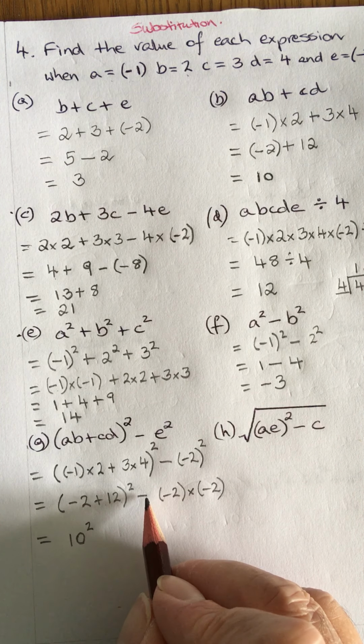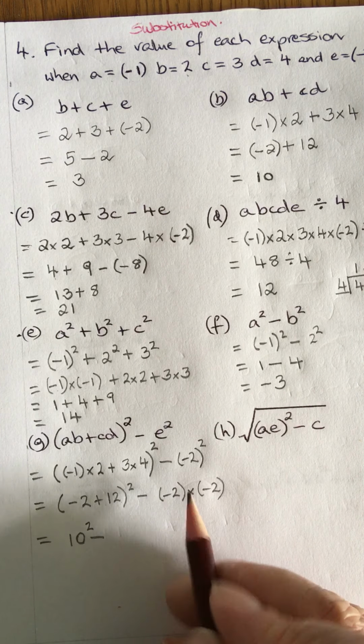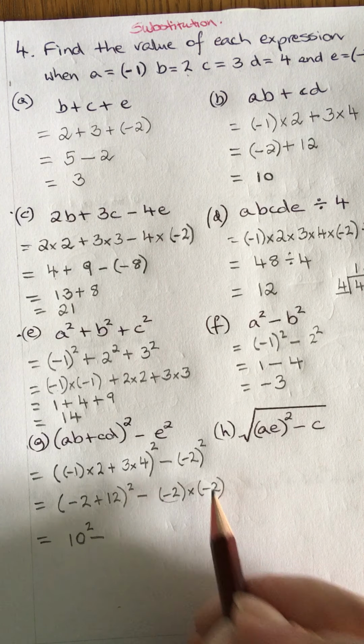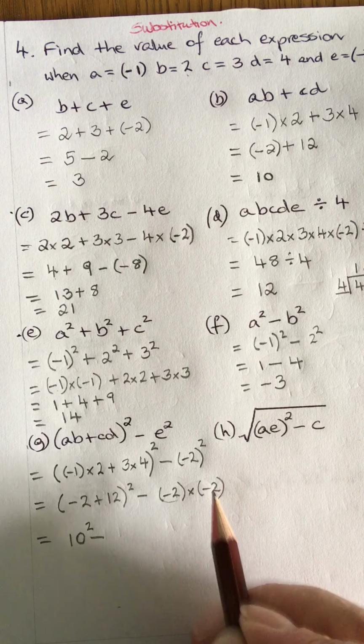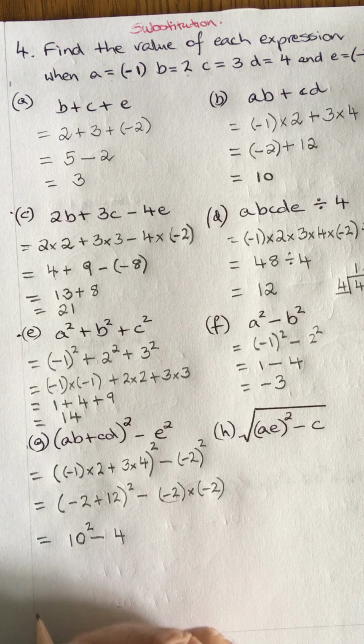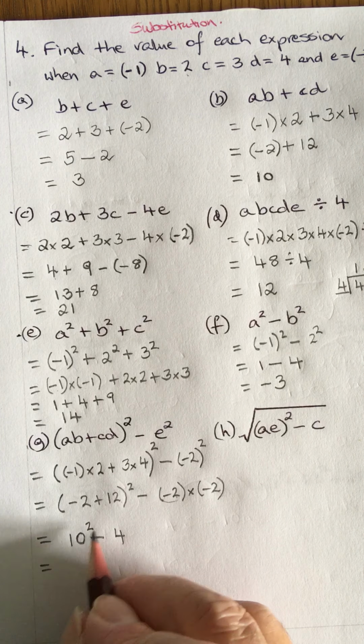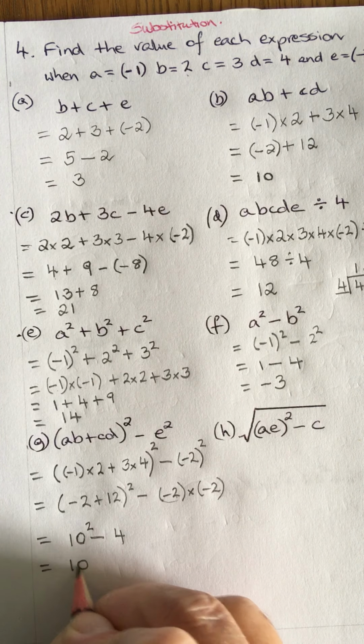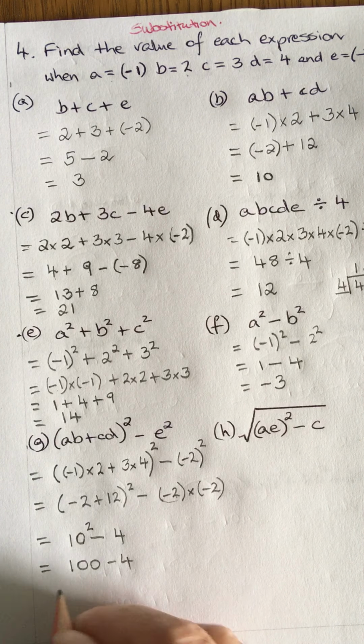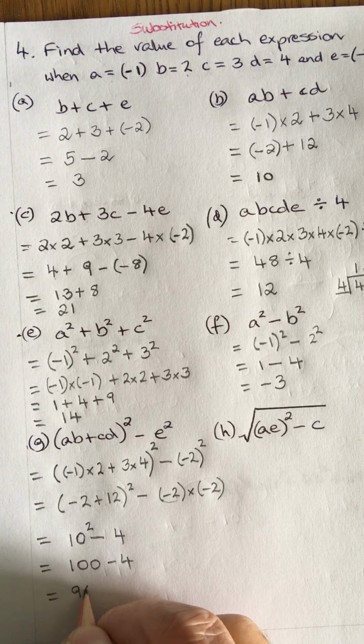And then we have minus, negative times a negative gives us a positive. 2 times 2 is 4. Okay. 10 squared, 10 times 10 is 100. Take away 4. Answer is 96.